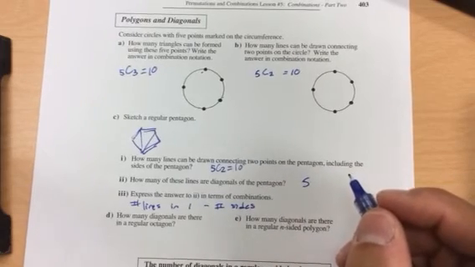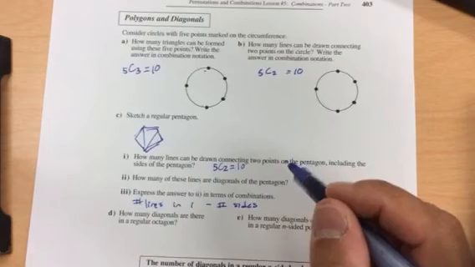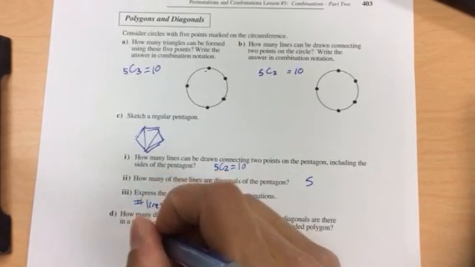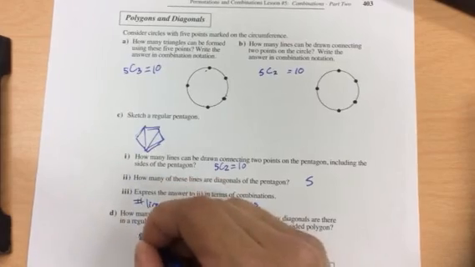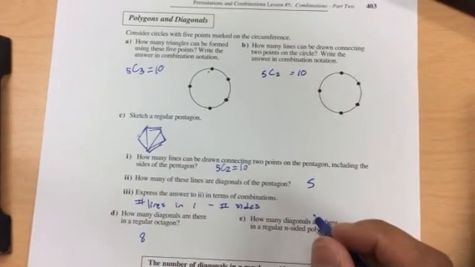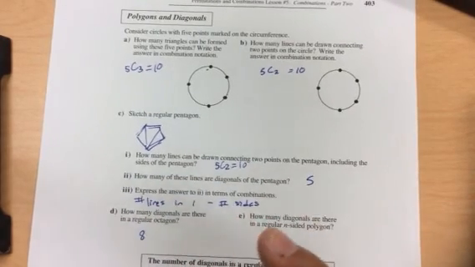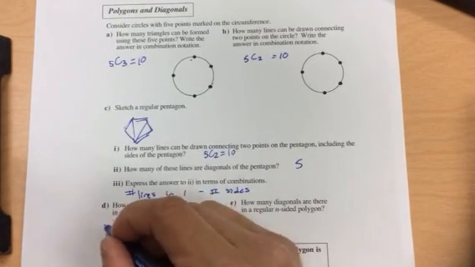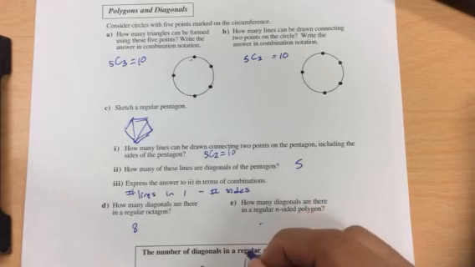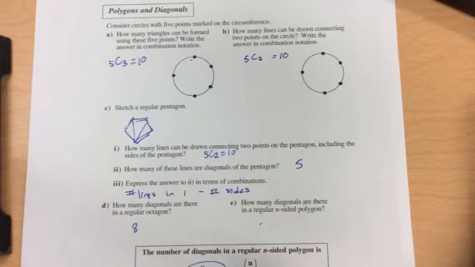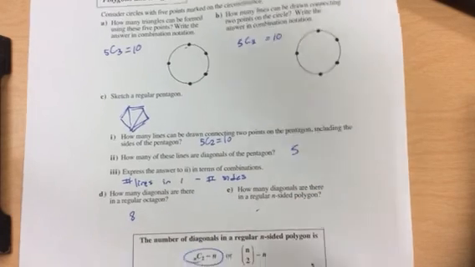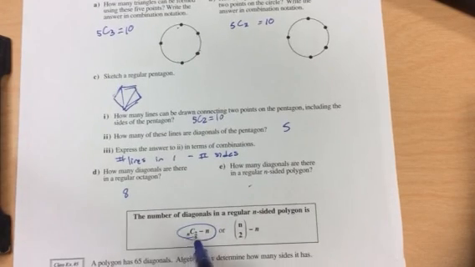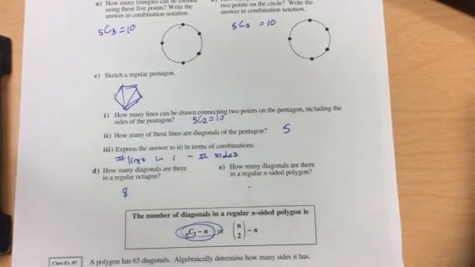Now, how many diagonals are there in a regular octagon? So octagon is 8, so how many diagonals? There would be 8 diagonals in an octagon. And how many diagonals are there in a regular n-sided polygon? It follows this general rule. All right, and so using this general rule, you can probably solve class example number 5.